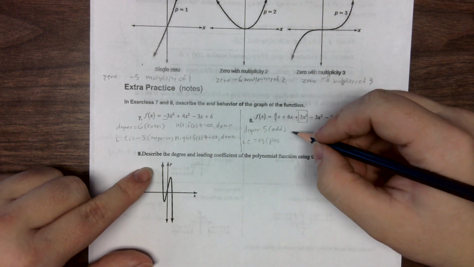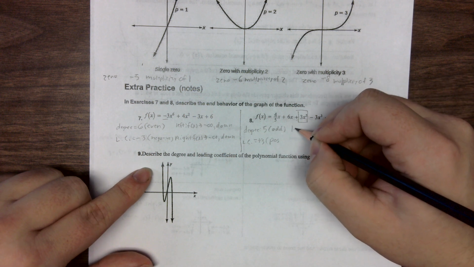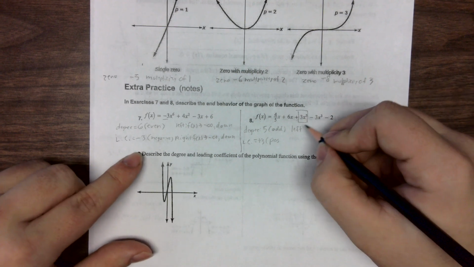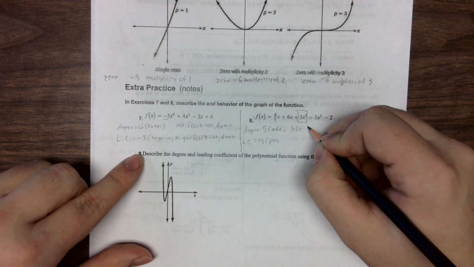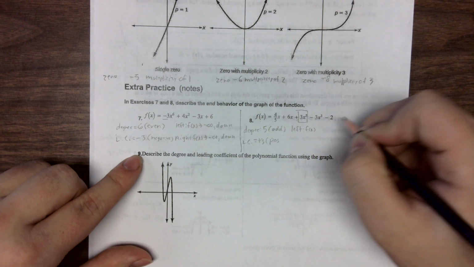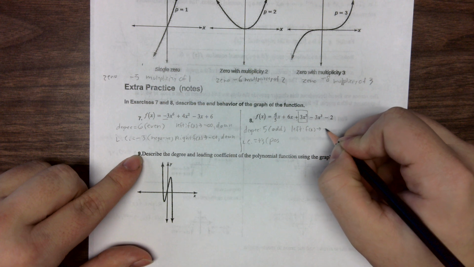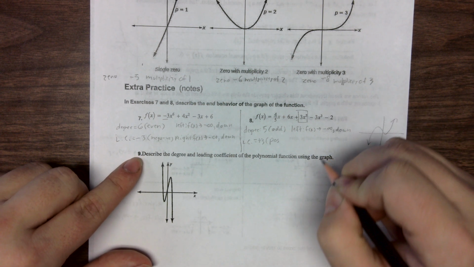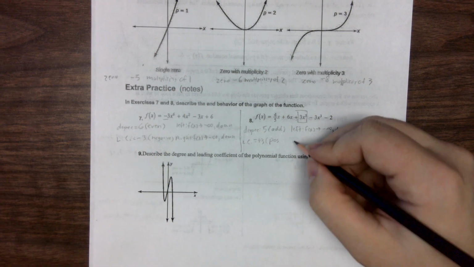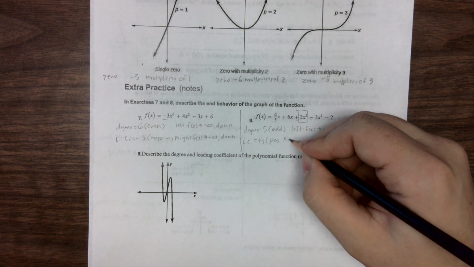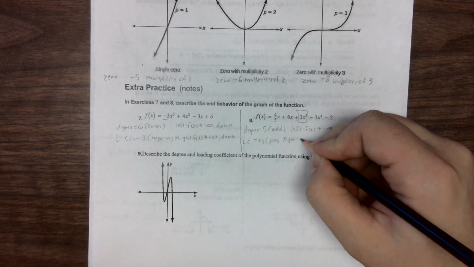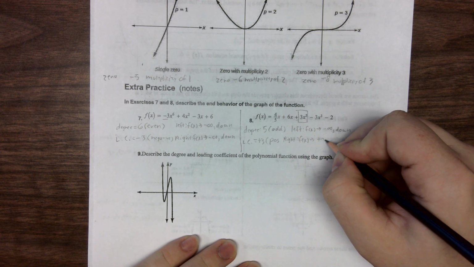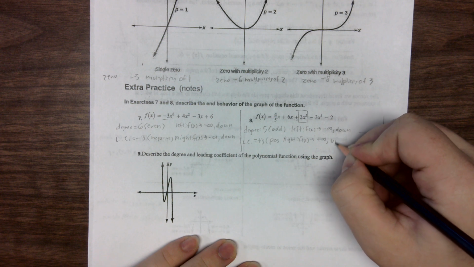So we know that as it goes to the left, as our x approaches negative infinity, our y value, our f of x, is also going to approach negative infinity. So it is going to go down. And then as our x approaches positive infinity, going towards the right, our f of x also is going to approach positive infinity. It's going to go up.